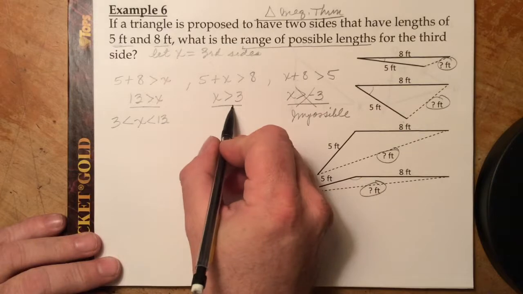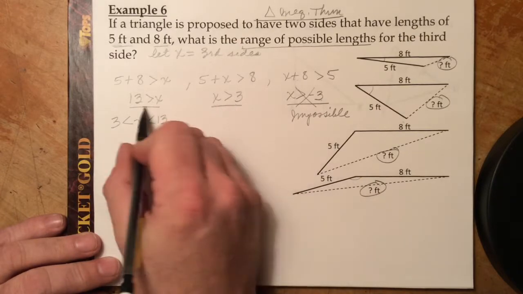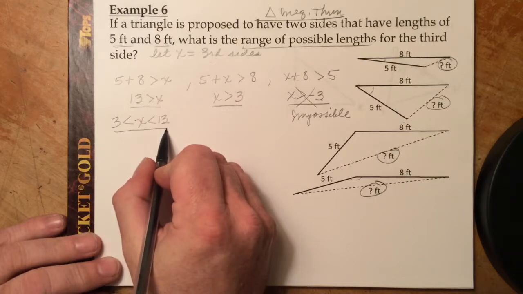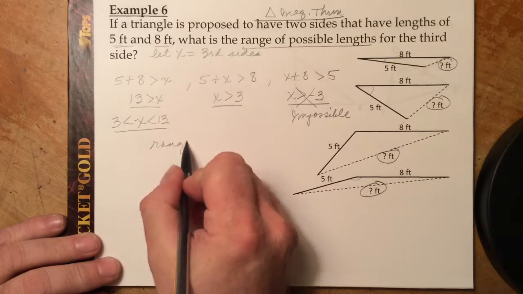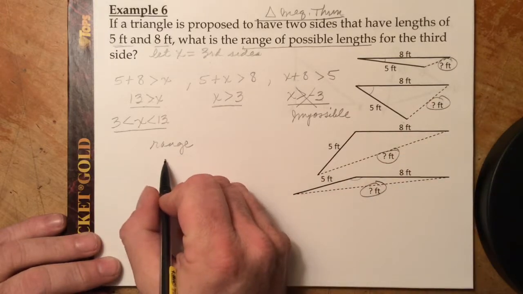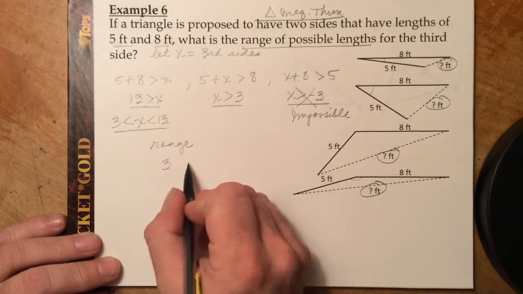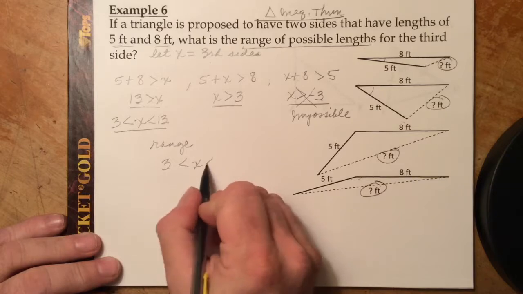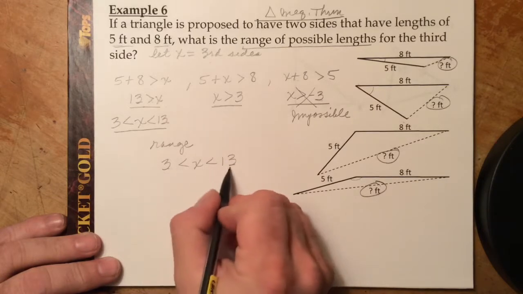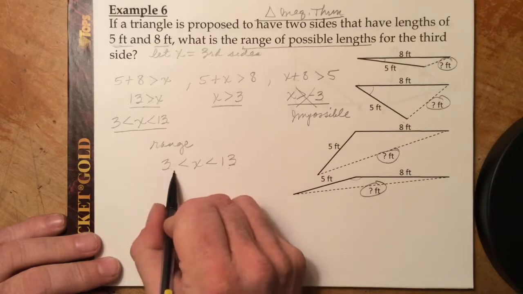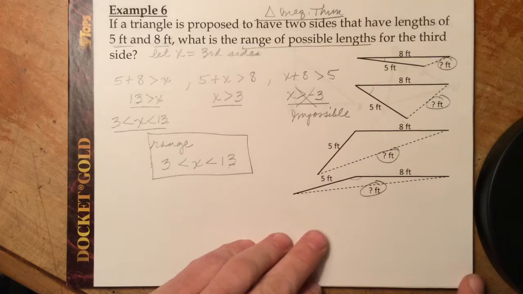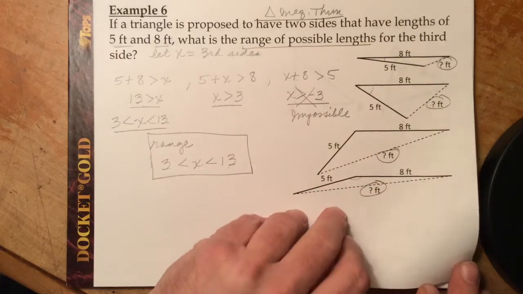So these two compile our range of numbers, and we put it in a compound sentence like this. The range of numbers that this third side could be, the lengths, is any number between 3 and 13. X is greater than 3, but less than 13. Any number in between there could form that third side.